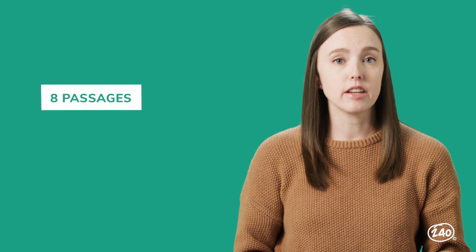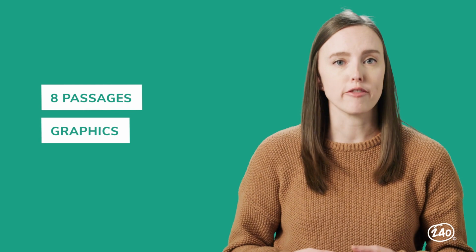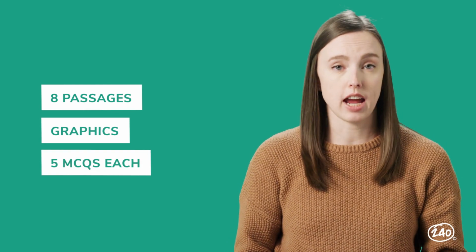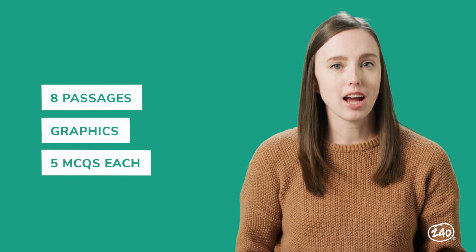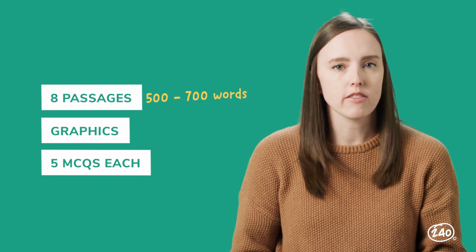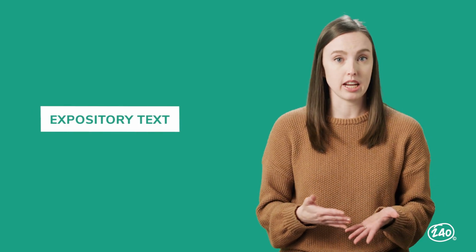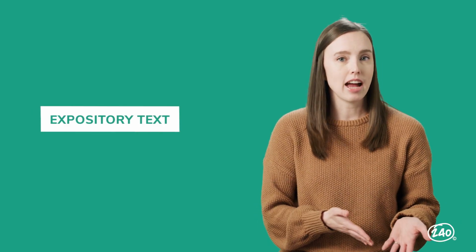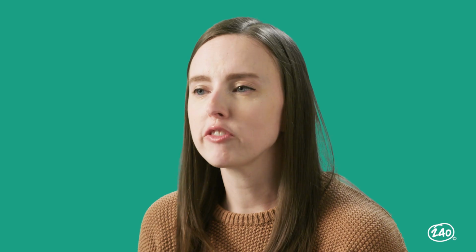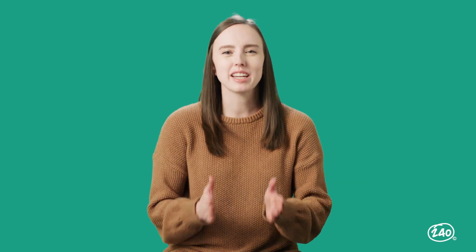Expect to see about 8 fairly long passages, some with graphics, with around 5 questions tied to each. And by fairly long, I mean approximately 500 to 700 words. No need to cozy up for a novel or anything. Although that does sound nice. Maybe after this study session. Oh, and also the passages you see will typically be expository in nature, meaning they'll be informative as opposed to telling a story. This type of text generally lends itself better to the descriptive statements under each of the 5 test objectives. And what a great segue. We'll get into those now.